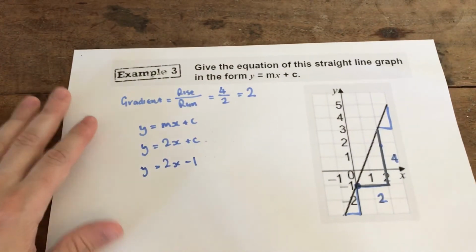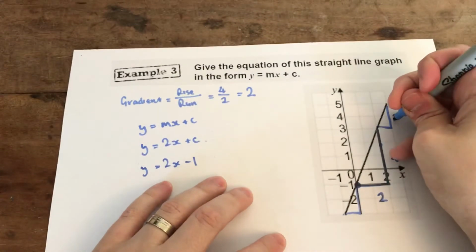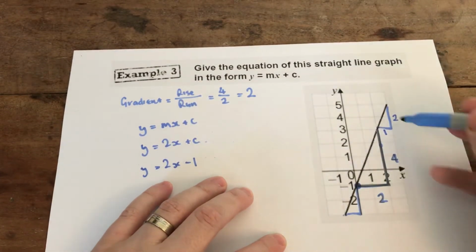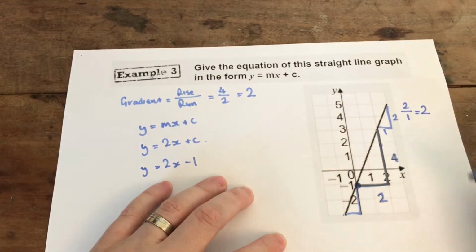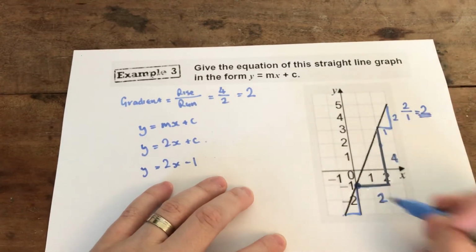I just want to point out I drew different triangles on here to work out the gradient. If you notice, this goes across 1, this goes up 2. Again, 2 divided by 1 is 2, so the gradient stays the same at any one of these triangles.